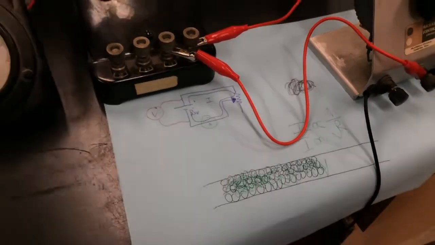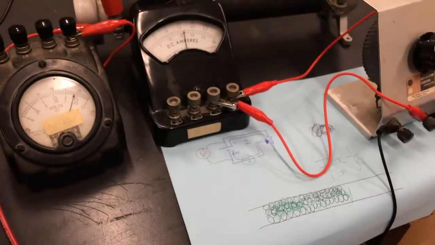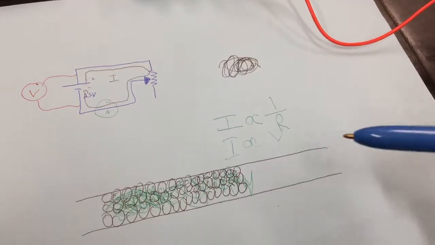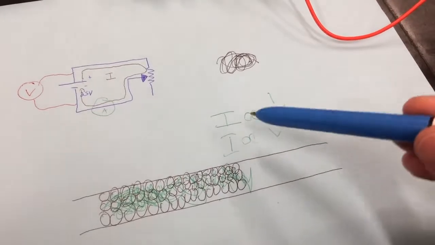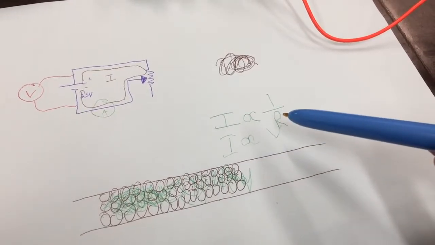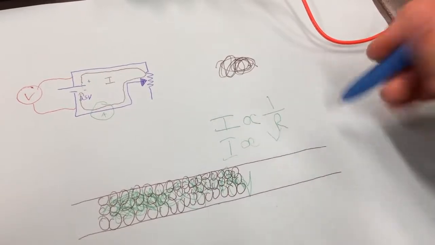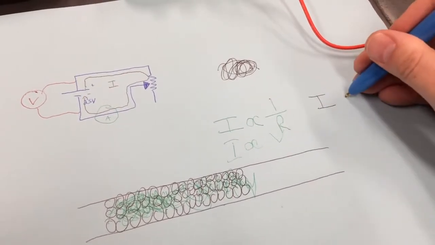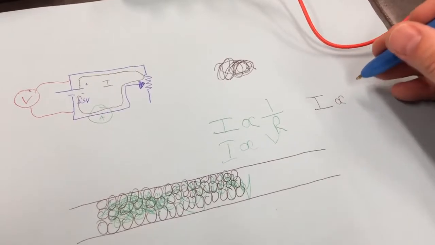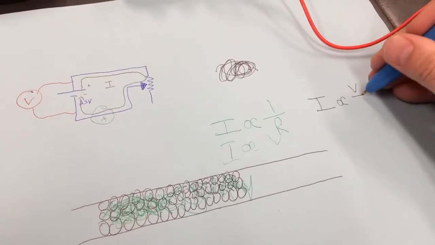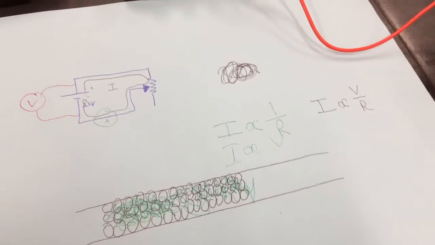Let's see if we can combine those two observations together. So our experimental observations were that current was inversely proportional to resistance and directly proportional to voltage. So if we combine these together, we expect that current should be proportional to voltage over resistance.